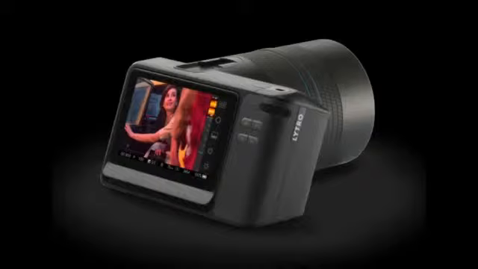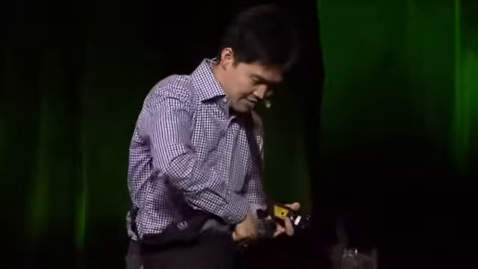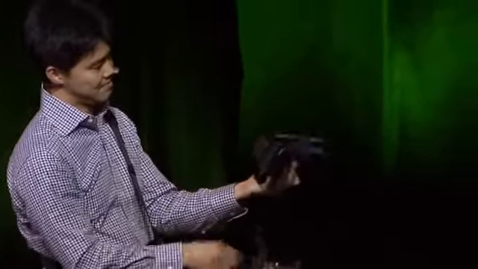And it powers modern things that we expect on cameras these days, like a beautiful touchscreen. I have one right here. They're not shipping yet, but this is an early engineering build. So we call this the Lytro Illume.